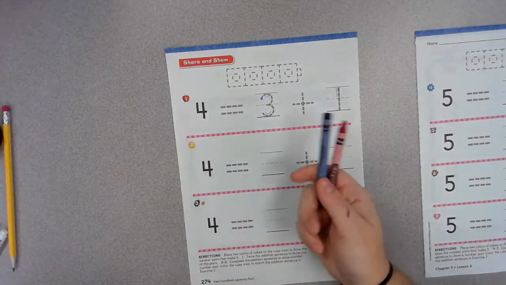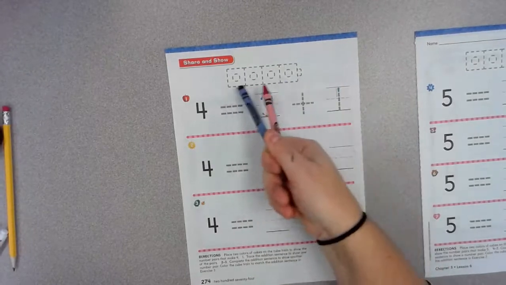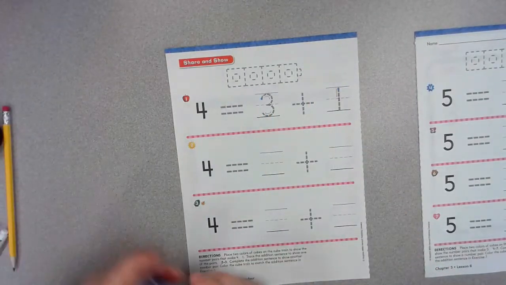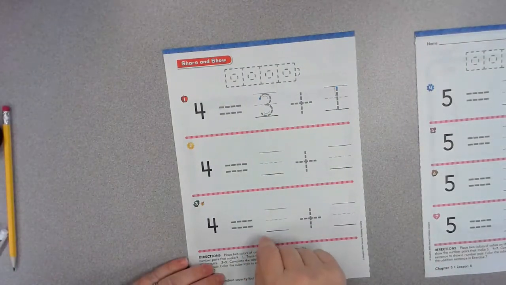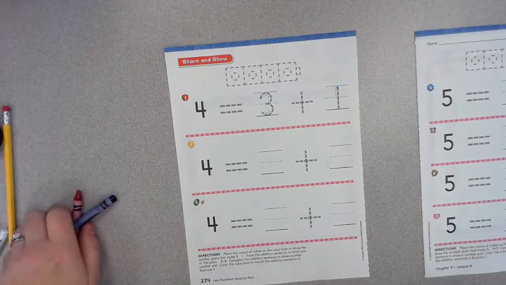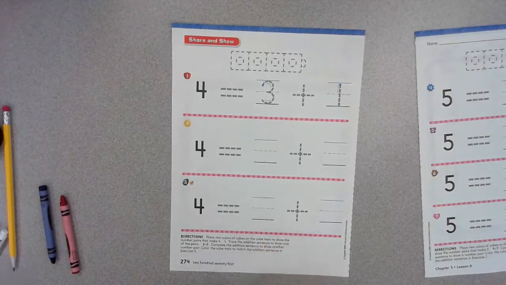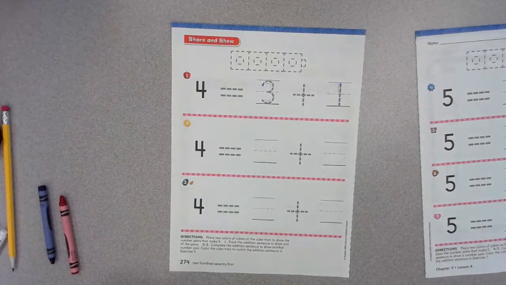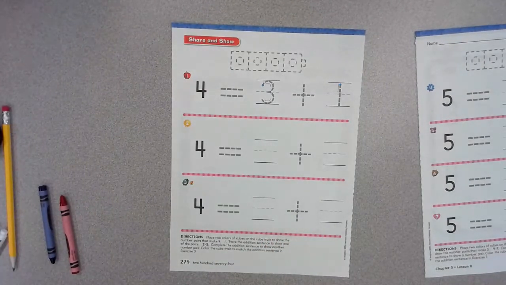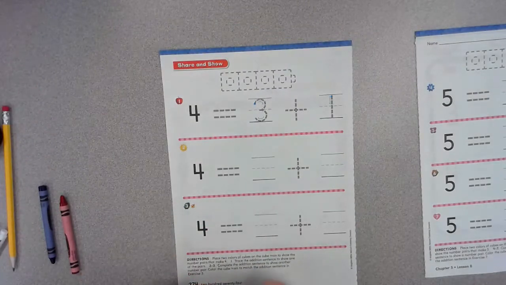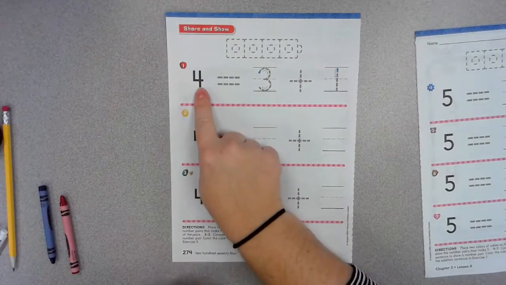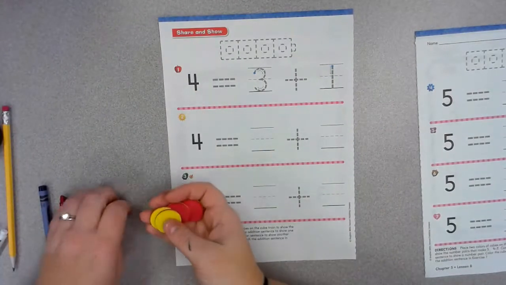We are going to be coloring our cube train up here, for the last one down here we are going to be using our counters. They won't fit perfectly, but we're going to use these to help us, okay? So we need 4, because it tells us right here it's going to equal 4. So we'll get 4 counters.